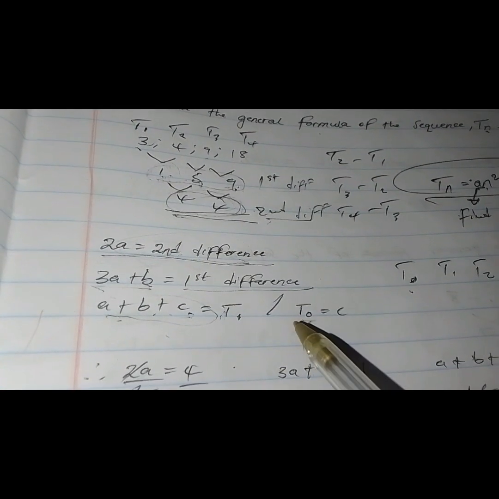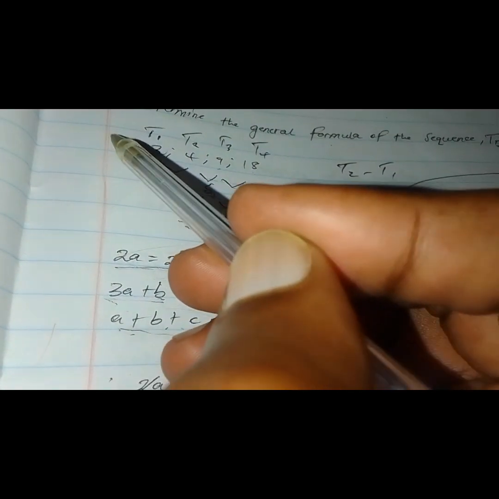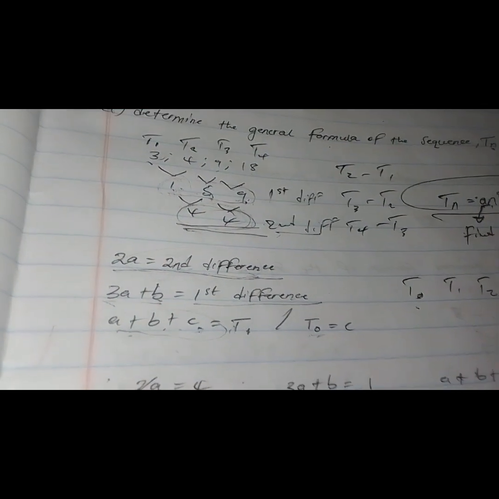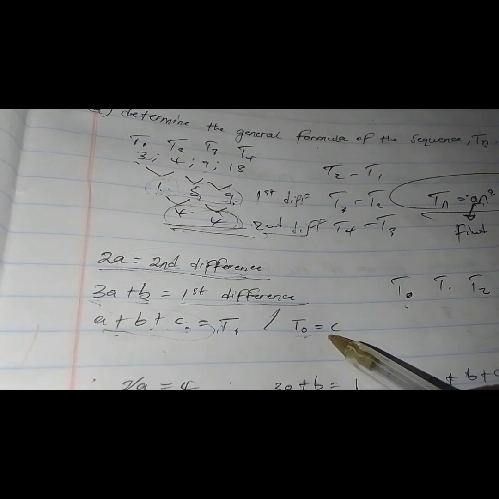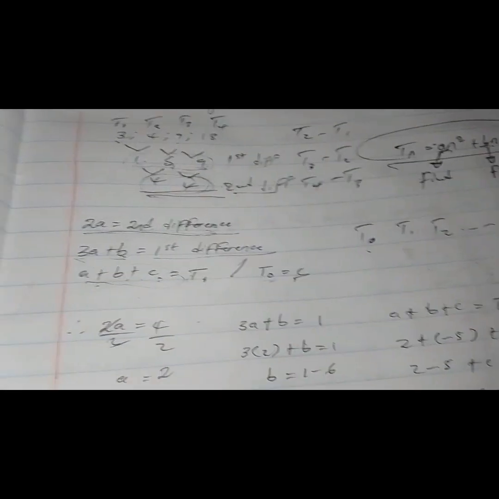Because if I say T0 is equal to C, I'm going to confuse you guys because we don't have a T0 here. You feel me? But you can find it in order so that you can find your C. So okay, let's go further.